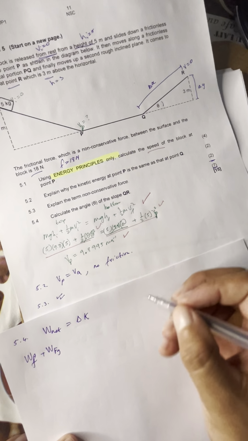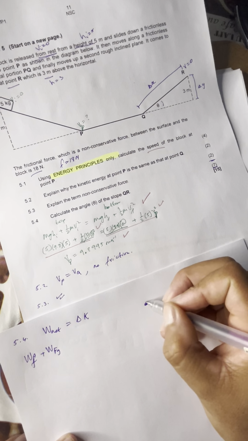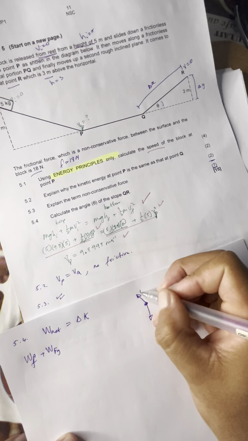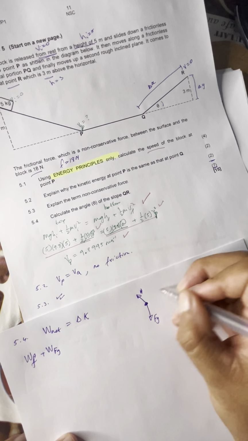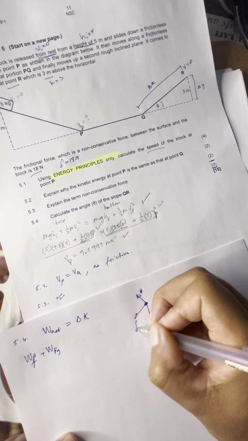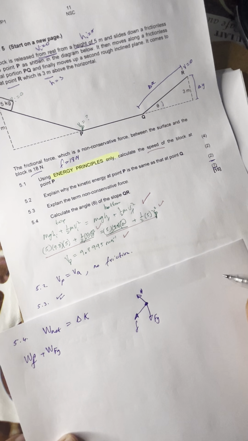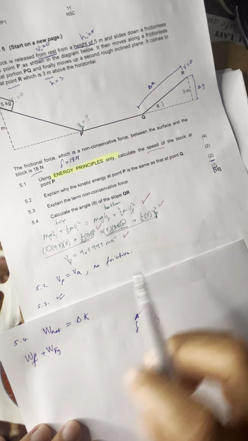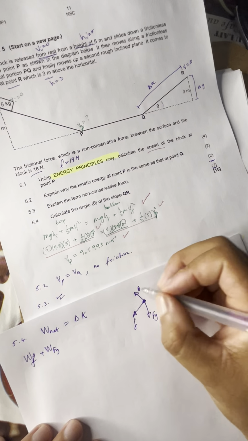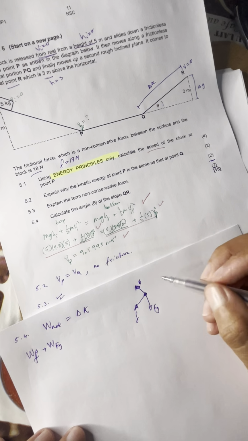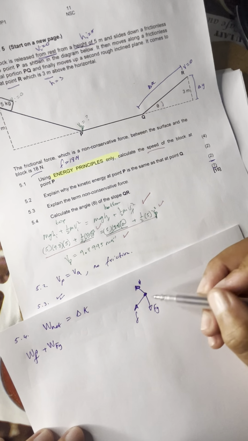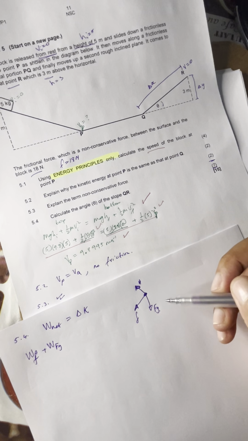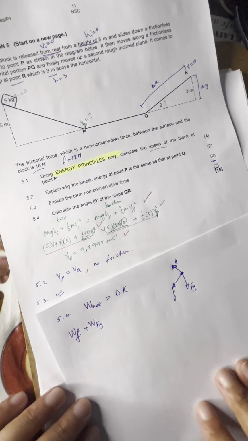Because of all the forces that will act on an object as it moves up the incline, let's draw a free body diagram. It's the normal force, the weight. Since it's moving that way, the frictional force will be in the opposite direction. And there's no other force except these 3. No applied force, the object is moving on its own up the incline. So the only forces doing work on the object are the friction and the weight. Remember, the normal is always perpendicular to the displacement, so it does 0 work.